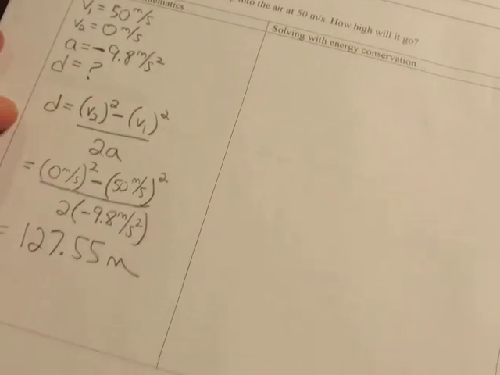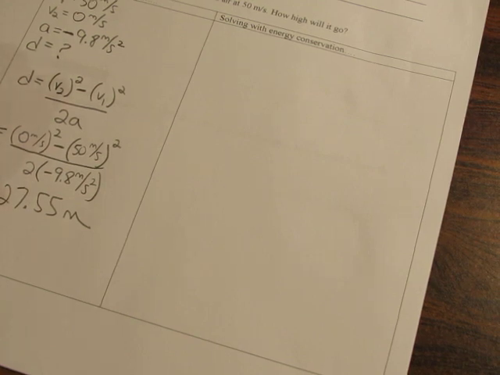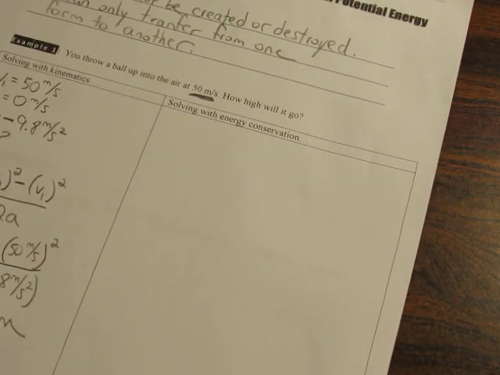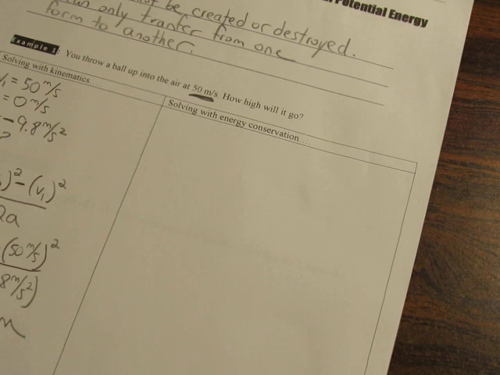But now let's use energy analysis. Knowing that that's the answer we would have got in the first couple of weeks in February, let's look at how the work we did just this last week could be used to solve this. Okay, so you throw the ball up at 50 meters a second. It's leaving the ground with no height whatsoever, at 0 meters high, but at 50 meters a second.